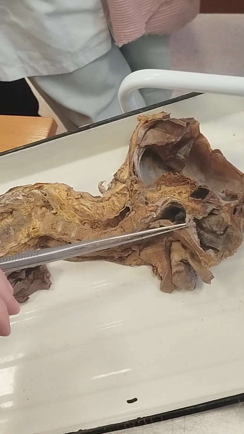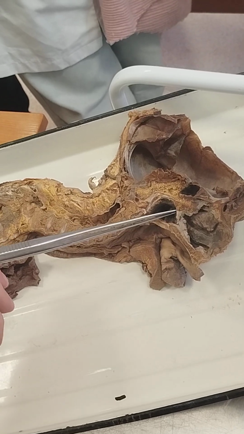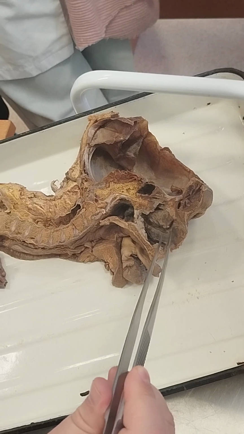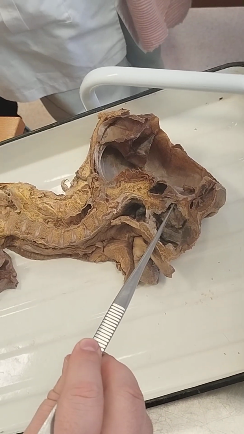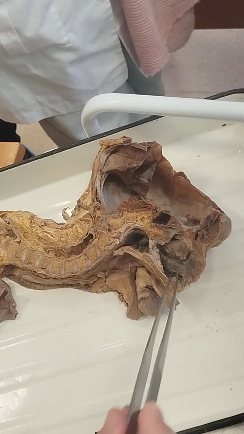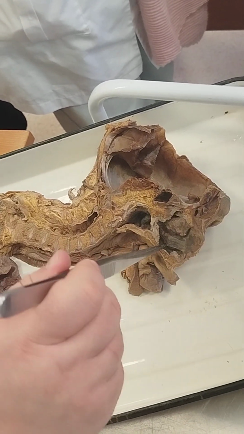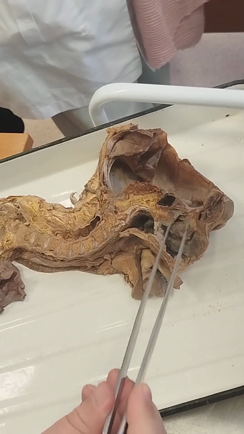And this opening between nasal cavity and pharynx, that is choana. This is inferior concha nasalis. This one is medial concha nasalis. And here it is, this is superior concha. In the space between inferior concha and inferior wall of nasal cavity, that is inferior nasal meatus, here it is medial nasal meatus, and this is superior nasal meatus.